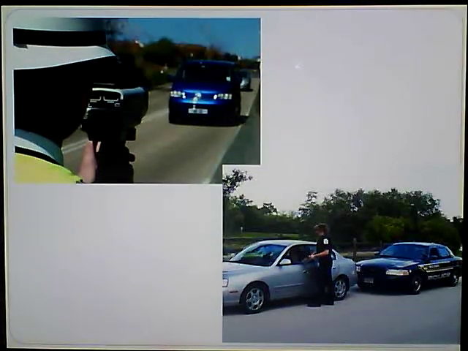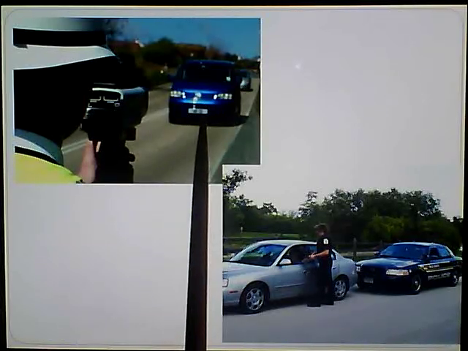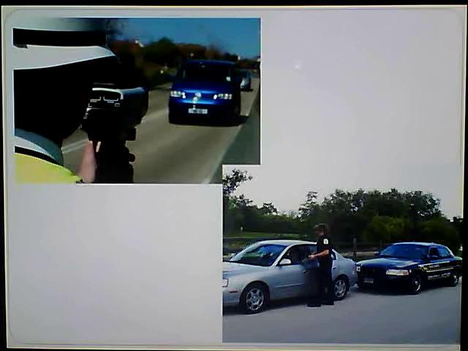So this cat over here is shooting his radar gun at this speeding minivan. Is he going to be 100% accurate? Absolutely, because her direction is coming right at him, and his radar is going right at her.